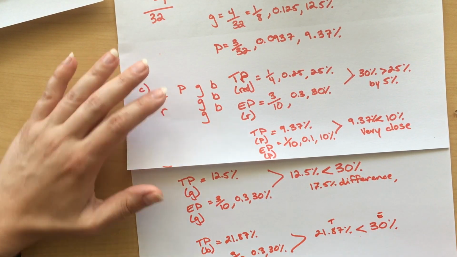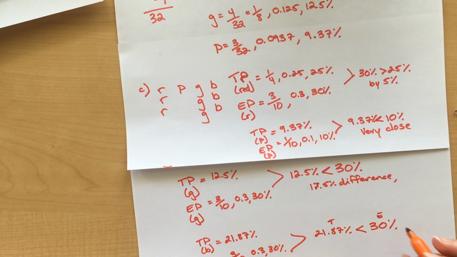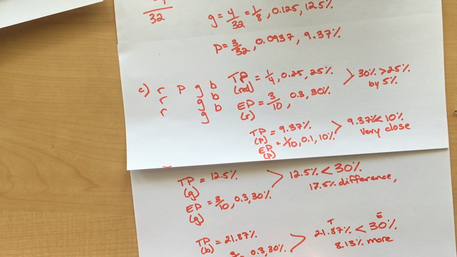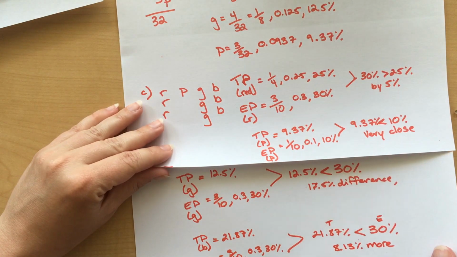Theoretical to experimental, it occurred, again, more than it should have. It occurred 8.13% more. Okay, so this is how you can compare theoretical to experimental using one of the values, the fractions, the decimals, or the percent, whatever makes the most sense for you.